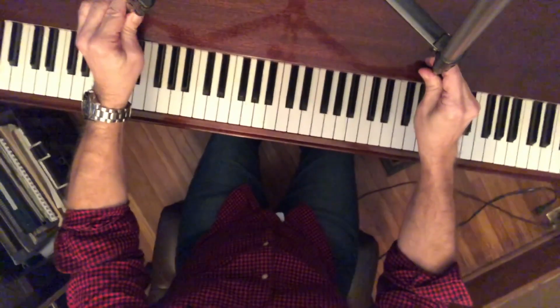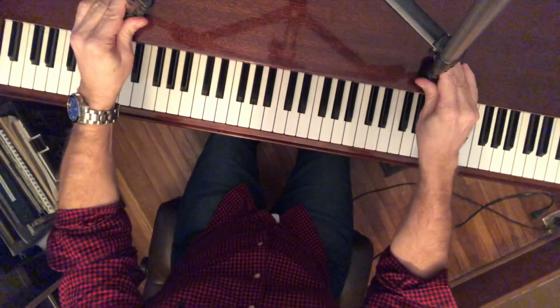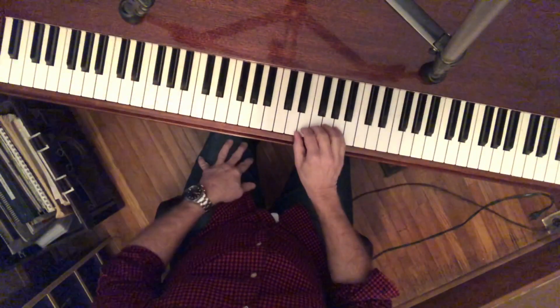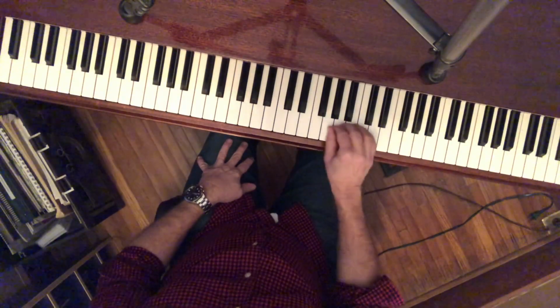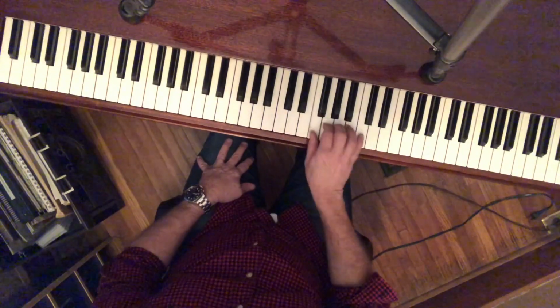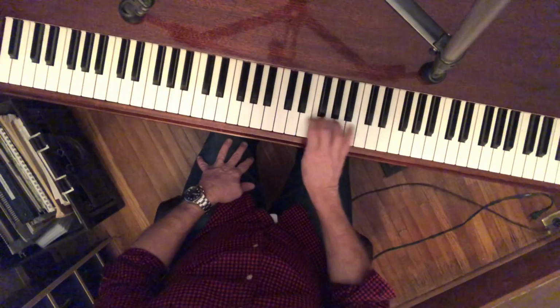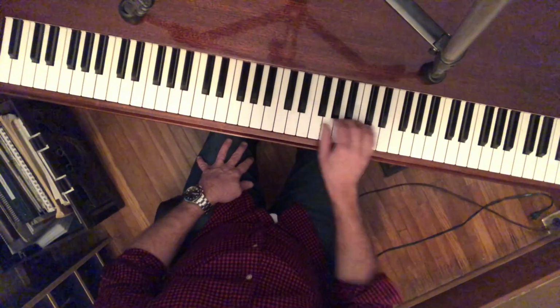So if you think about the sharp keys first, when we go up in fifths, we're going to add a sharp each time. So it would look like this. Up a perfect fifth.